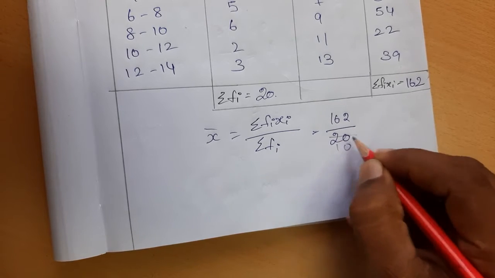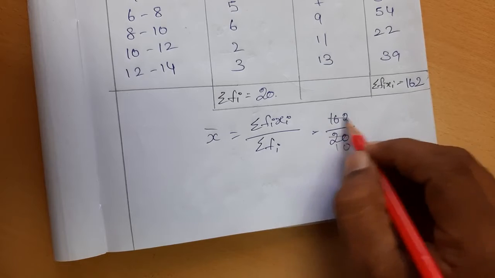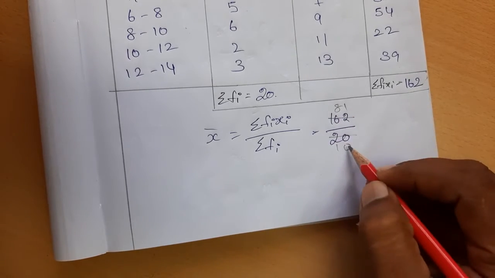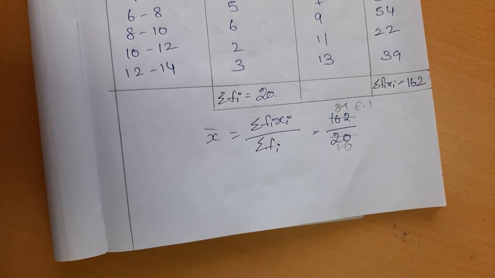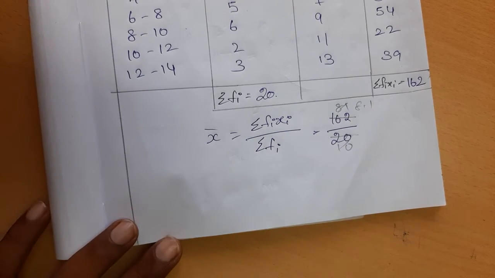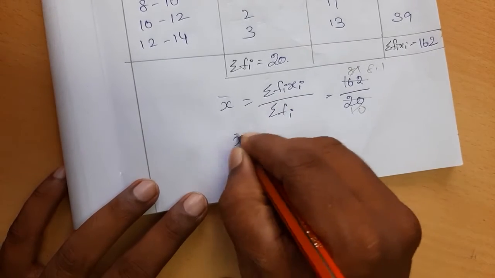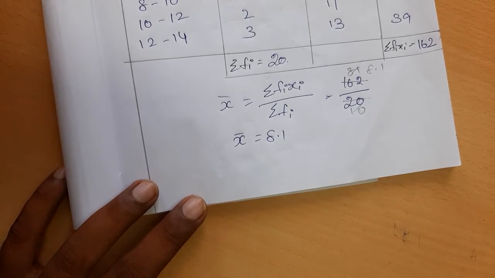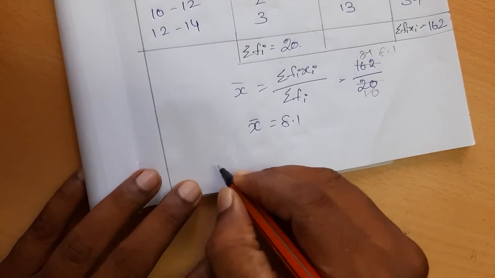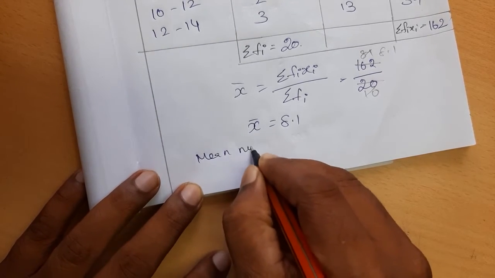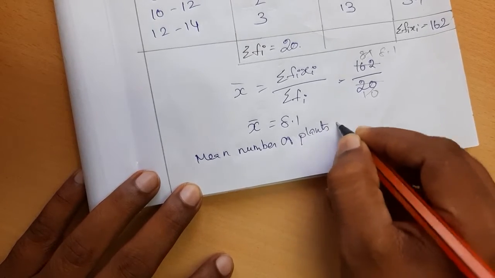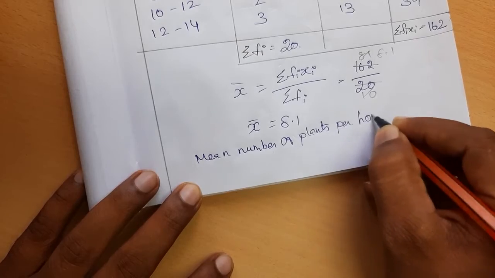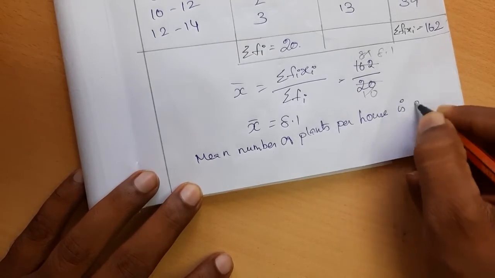2 tens are 20, 81. That's 8.1, right? That's it. So mean is equal to 8.1. Therefore, the mean number of plants per house is 8.1.